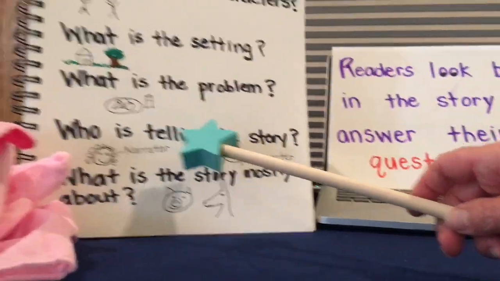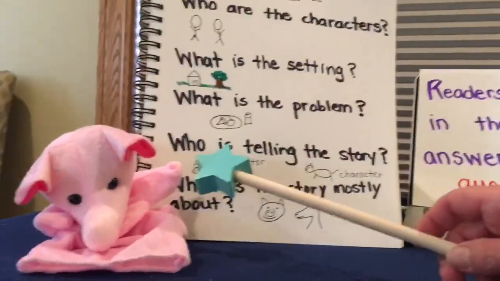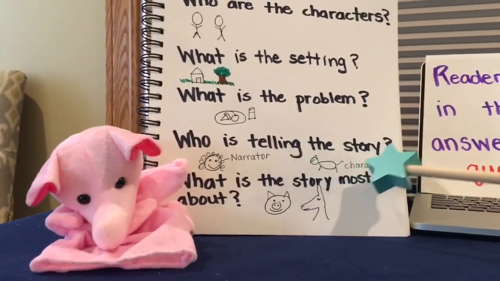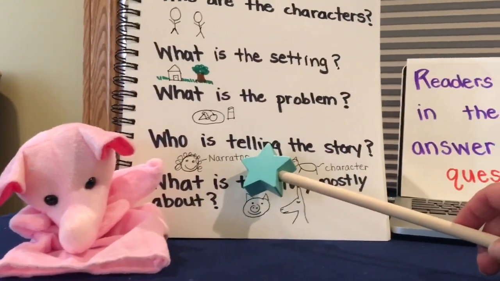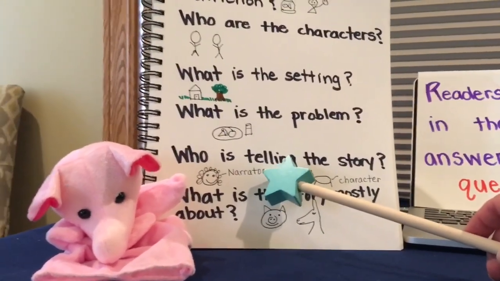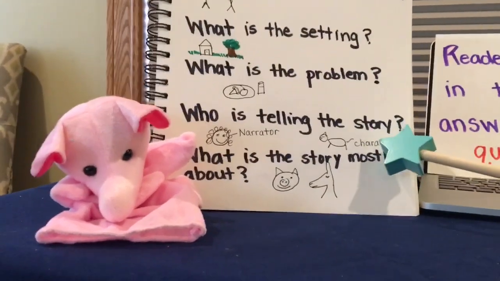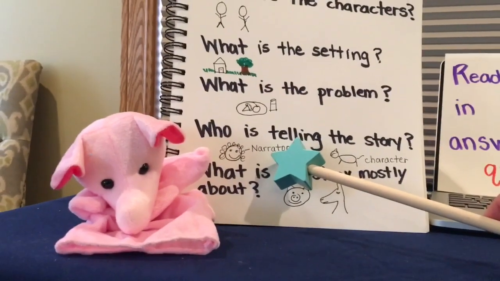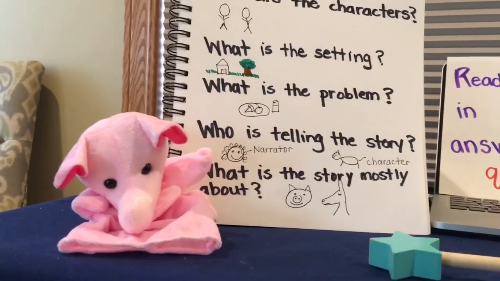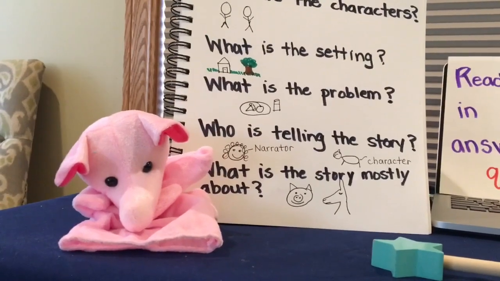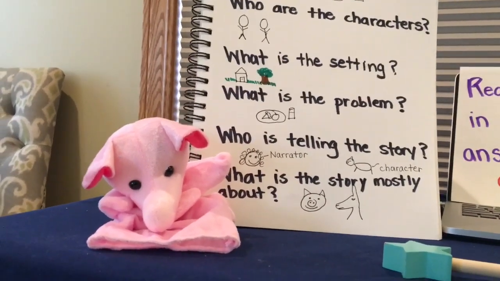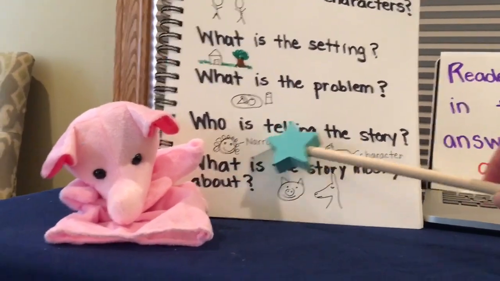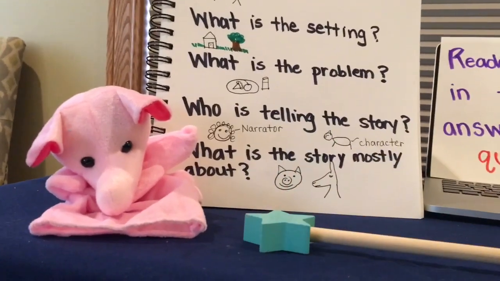Who is telling the story? Now, boys and girls, when we talk about who is telling a story, we can talk about two things. Is one of the characters telling the story, or is it somebody else, which we would call a narrator? Somebody else telling the story. So in this story, was Poppleton or Cherry Sue telling the story? Or was somebody else telling the story to us? Think about that. Who was telling us the story? Right. Poppleton was not telling the story. A narrator or another person, a third person, was telling us the story.